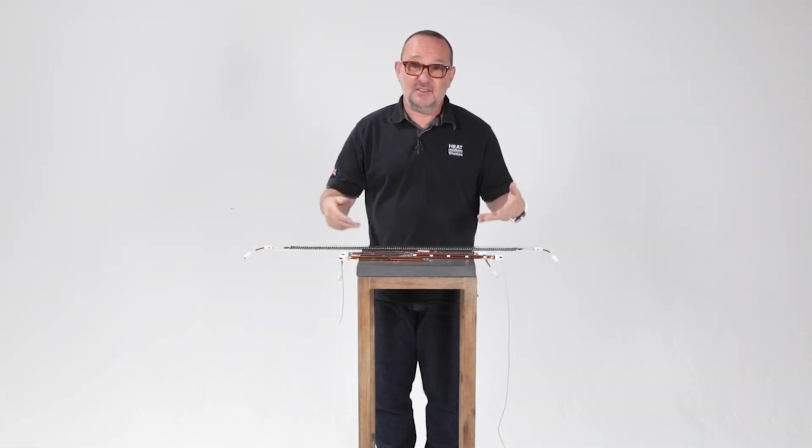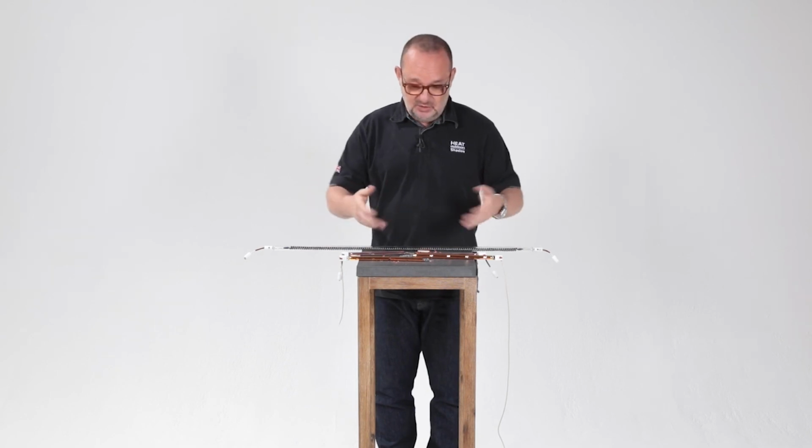And hopefully now you know what an infrared heat lamp is, what the terminologies used are, and what's going on inside them.